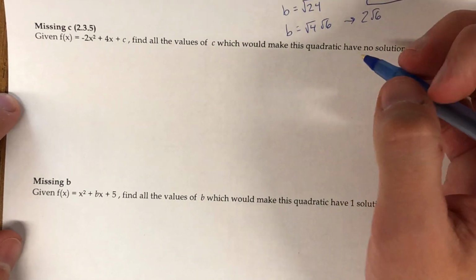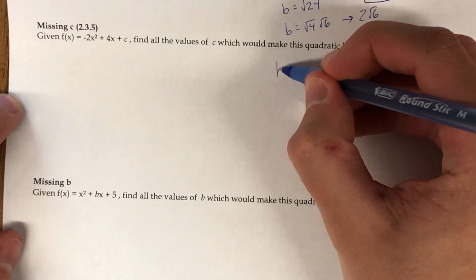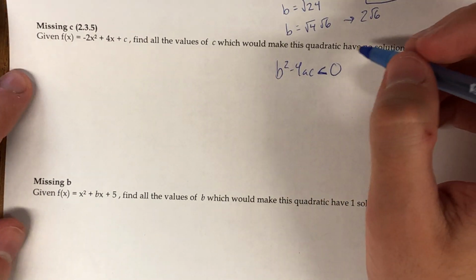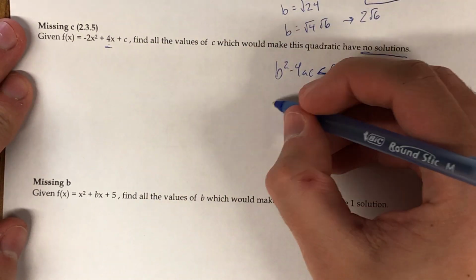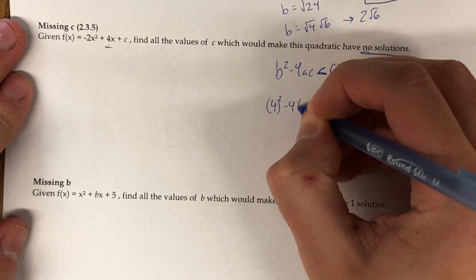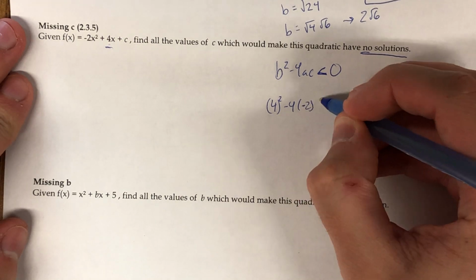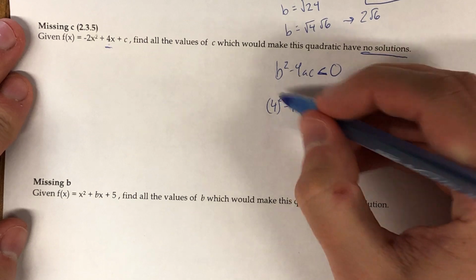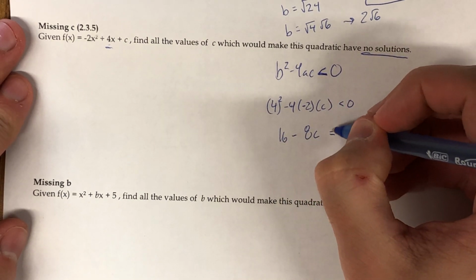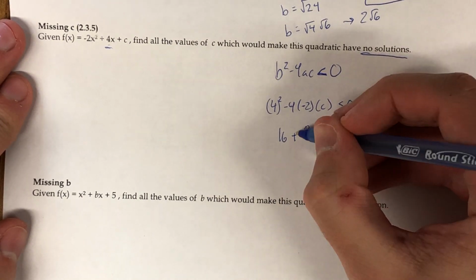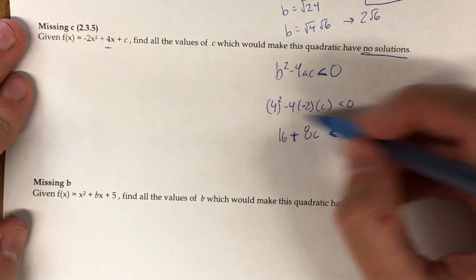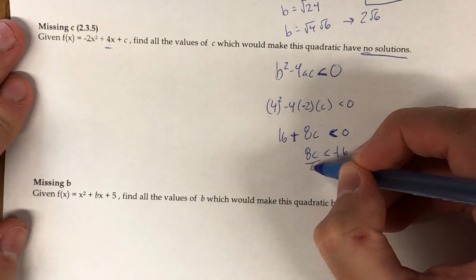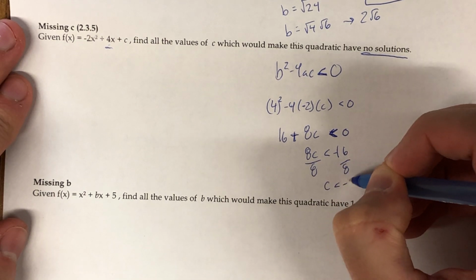Okay, we're back. So we want a quadratic that has no solution, so that means my discriminant's got to be less than 0. So let's plug in what we have. We know b is 4, so that'll be 4 squared. Minus 4 times a is negative 2. We don't know c. Negative 4 times negative 2 is positive 8. And 4 squared is 16. Subtract 16 from both sides, we get 8c is less than negative 16. Divide both sides by 8, and we get c is less than negative 2.